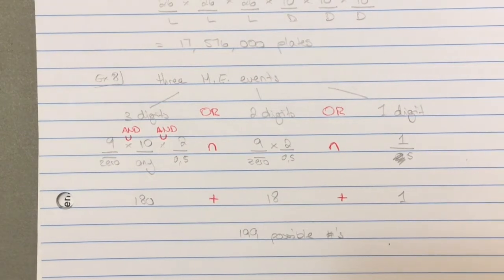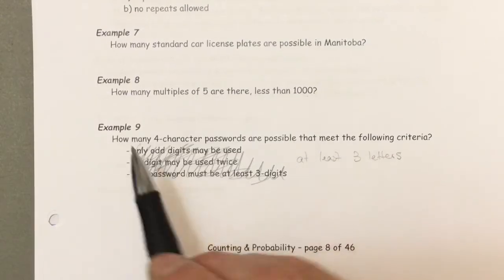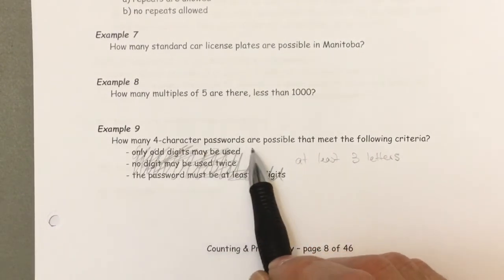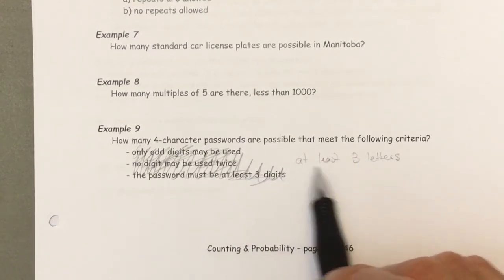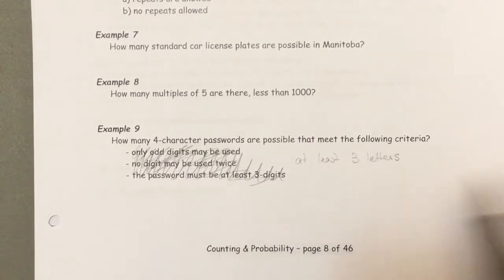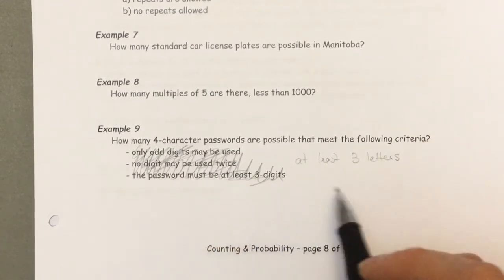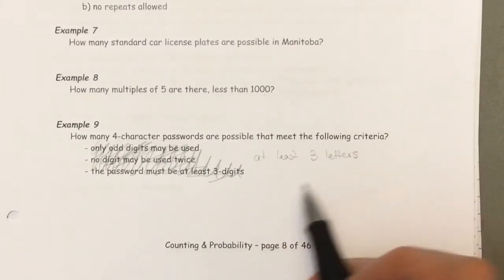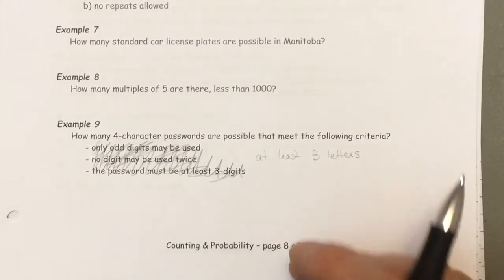So now let's look at the last example, and we'll change example number 9 and do the following. We will find out how many 4-character passwords are possible that meet this criteria. It has to be at least 3 letters. Okay, so forget about this. We will figure out how many 4-character passwords are possible with at least 3 letters.